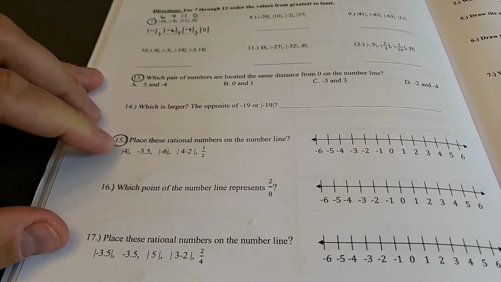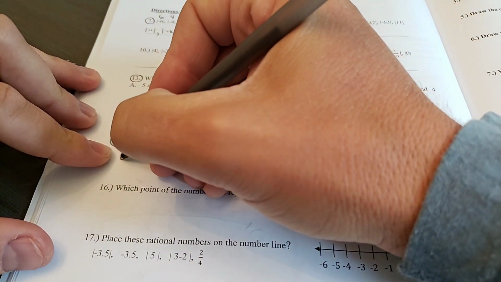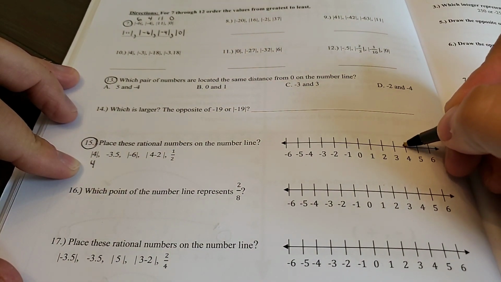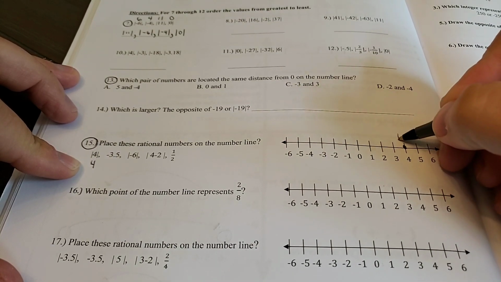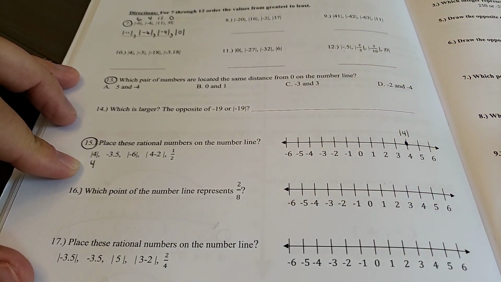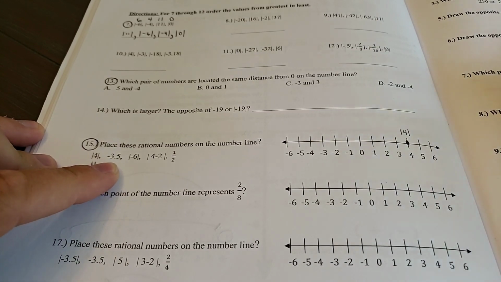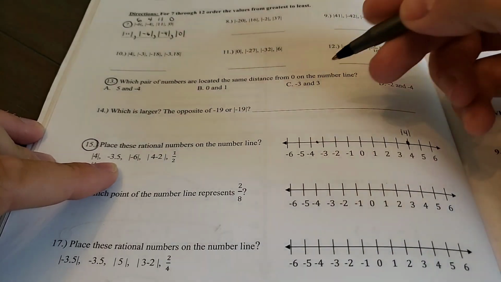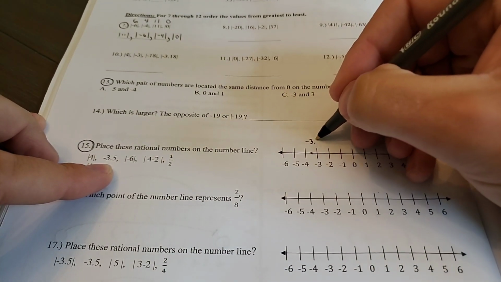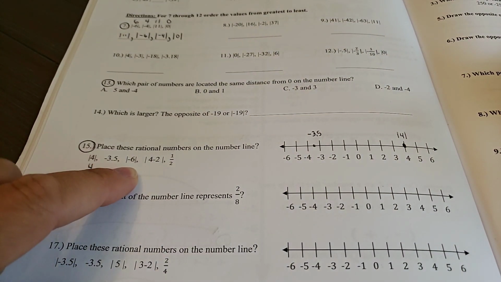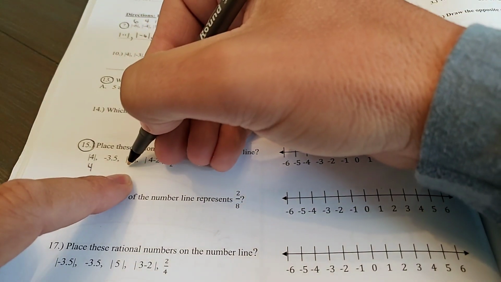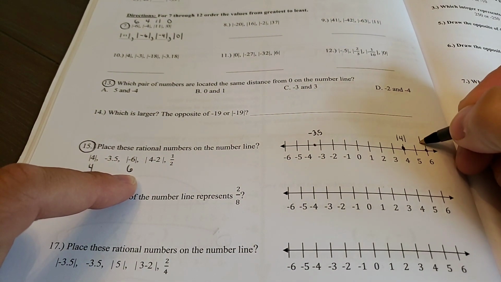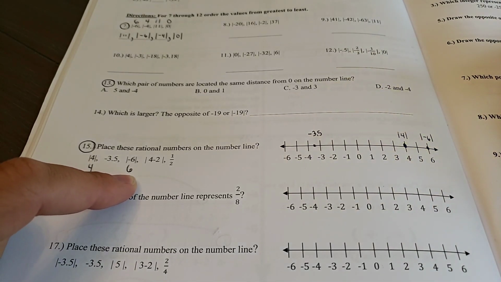So first and foremost, it says the absolute value of 4. The distance from 4 from 0 is 4 away. So let's find 4. Put a dot, put a point, and let's label it. This is the absolute value of 4. Now, negative 3.5. That would be negative 3 and another half, and I'll label it negative 3.5. Absolute value of negative 6. Well, the distance from 0, remember, it's got to be a positive. So I'm going to go ahead and put that there and label the absolute value of negative 6.